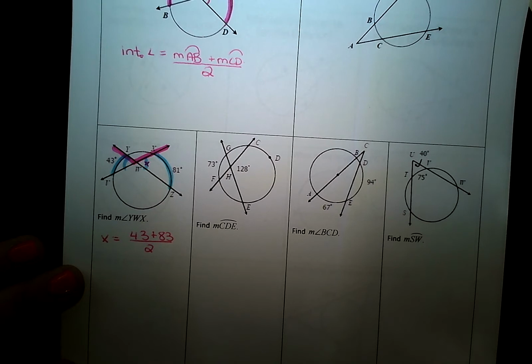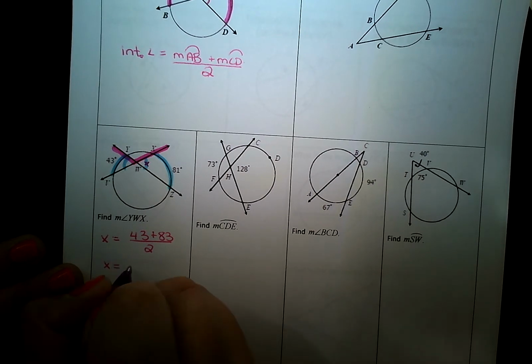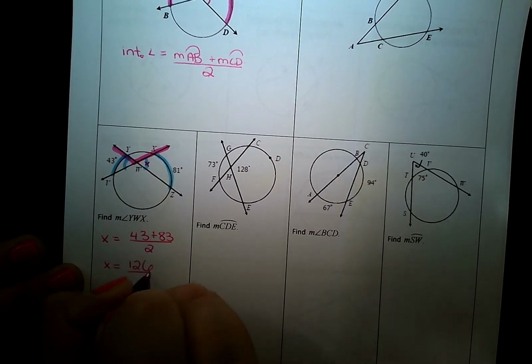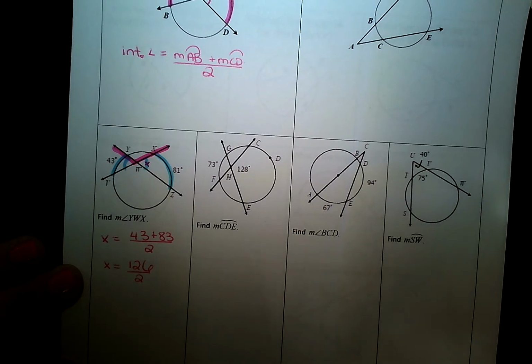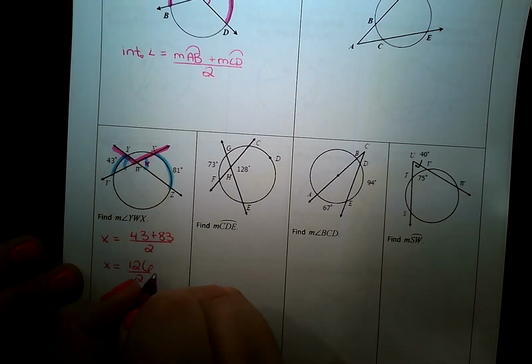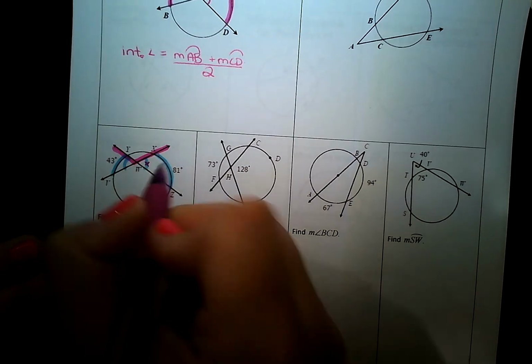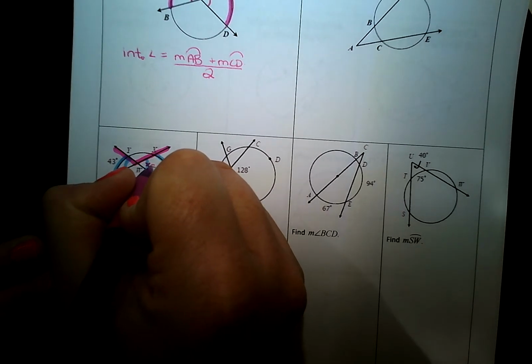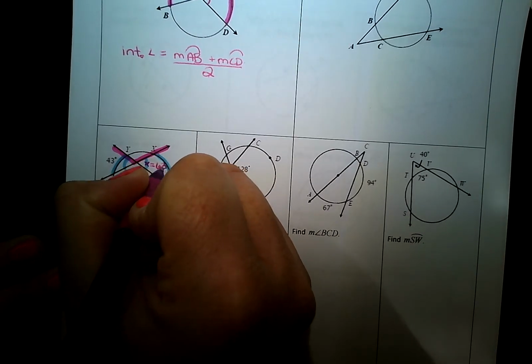All right. Order of operations says add whatever's in the numerator first. So I've got 43 and 83. That makes 126. Then divide that by 2. We're going to have a 63-degree angle. So this angle in blue is 63 degrees.